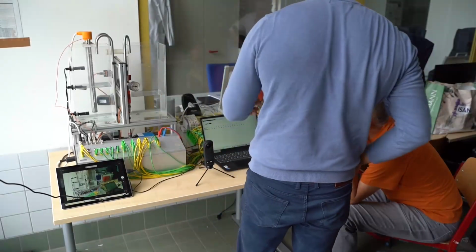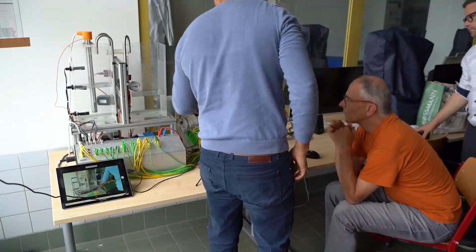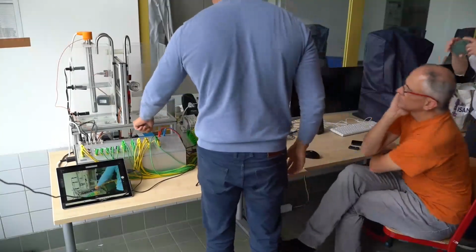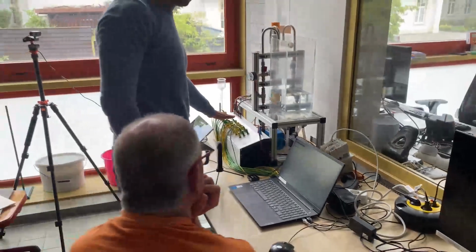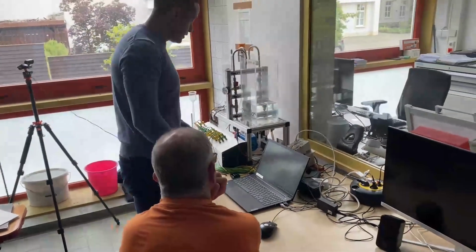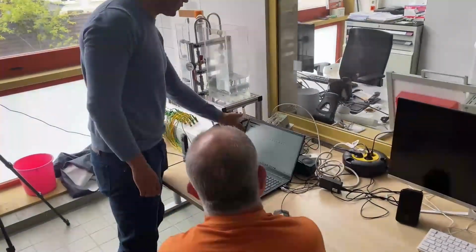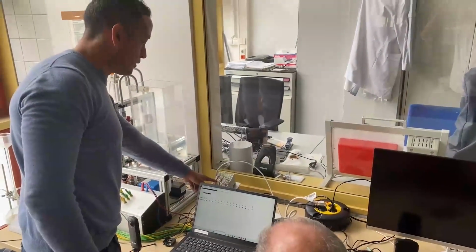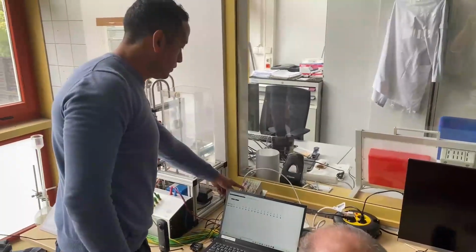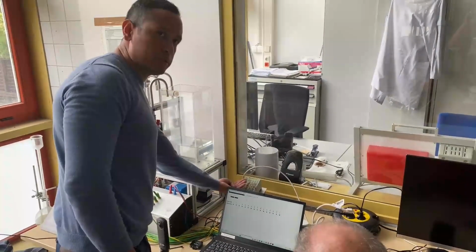So what is this machine precisely? We have the different instruments in here, and they are sending signals to the board, and then to the board we are sending them to the network. This is a network card. So in here we have 4 different modules.